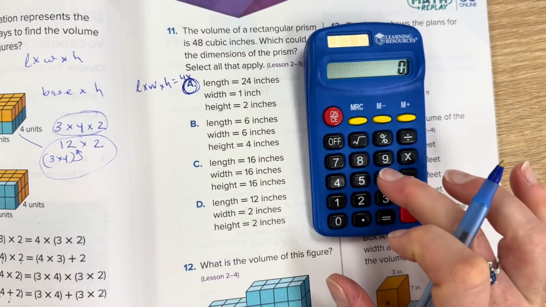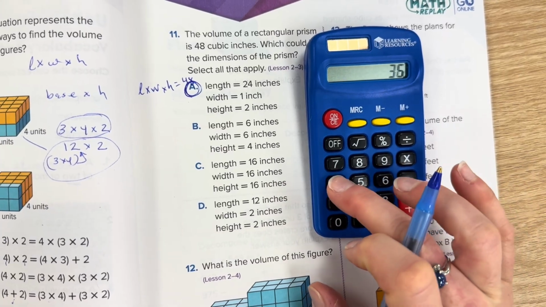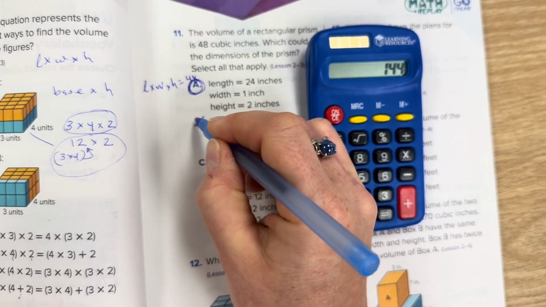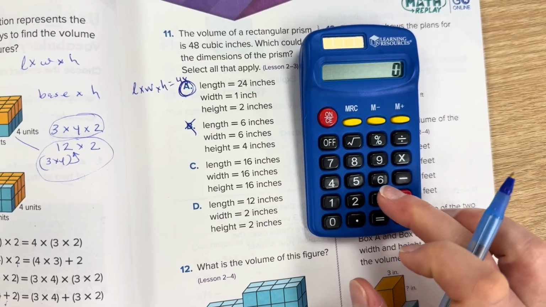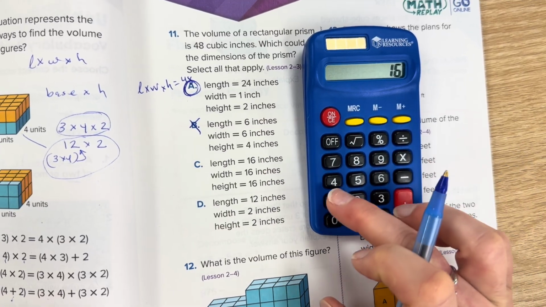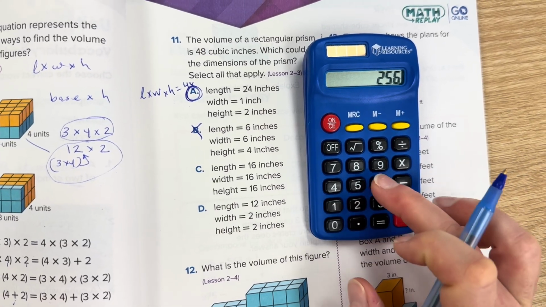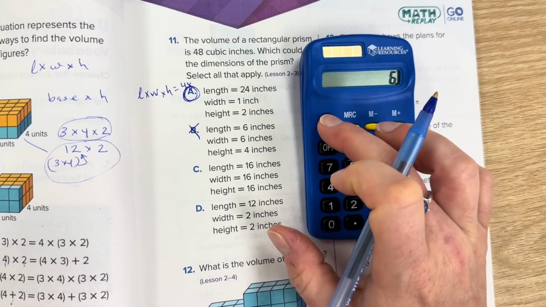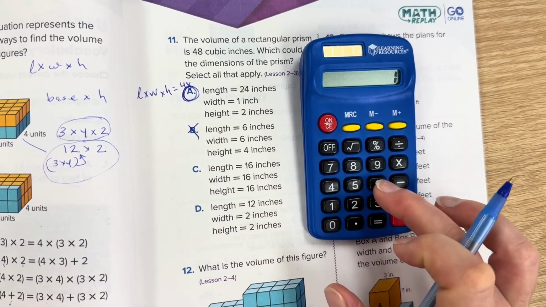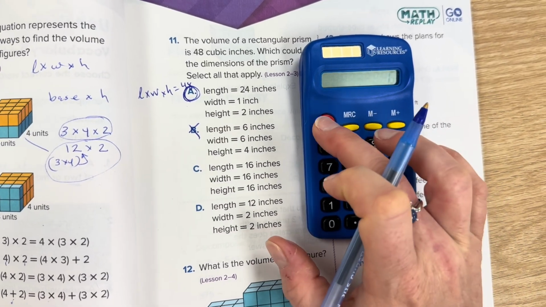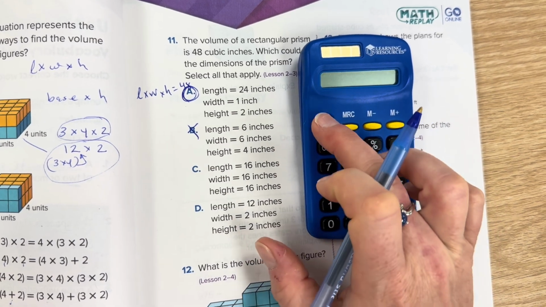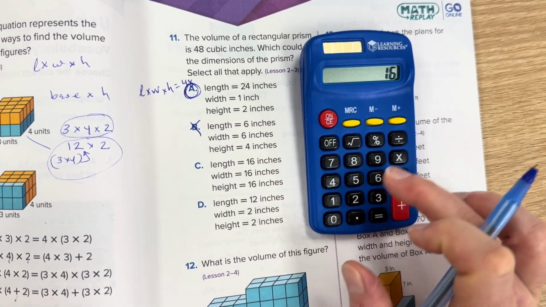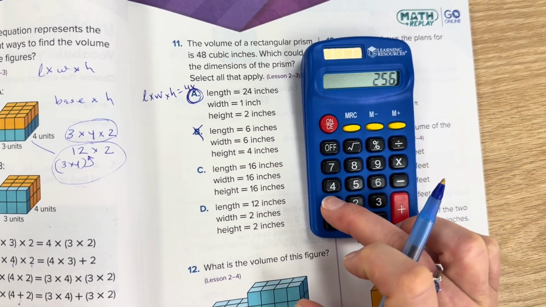6 times 6 times 4. Nope, 144. Next one, 16 times 16 times 16. That's going to be way too much. Sorry, it messed it up. I'm turning it off, turning it back on. 16 times 16 times 16.